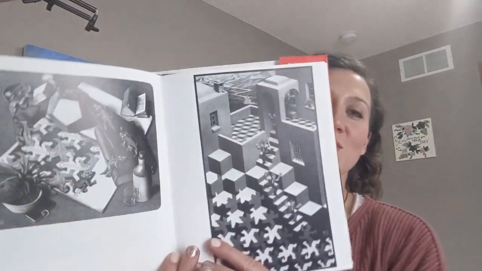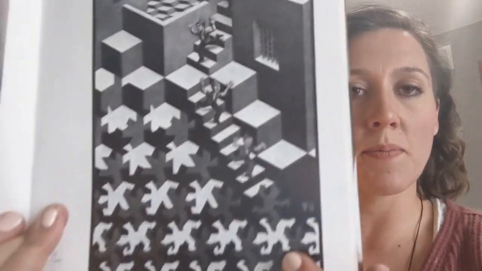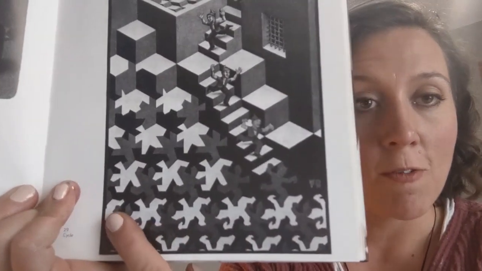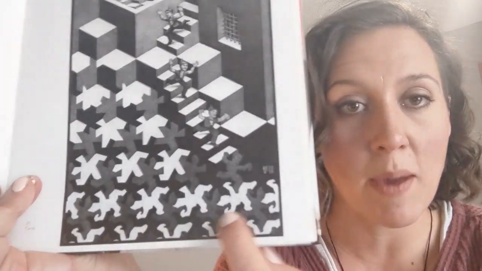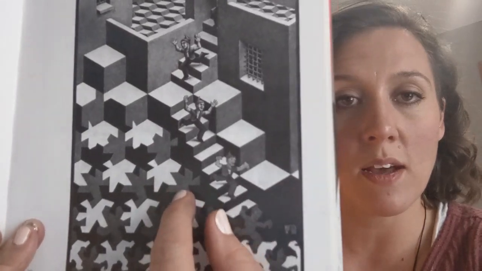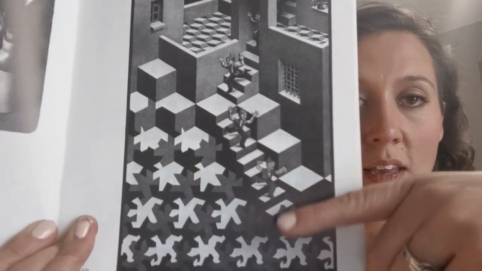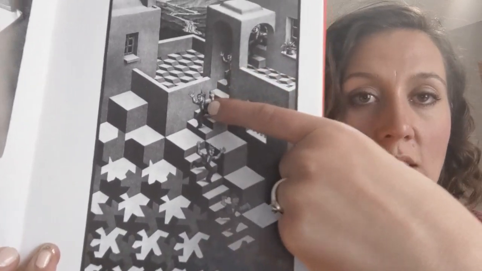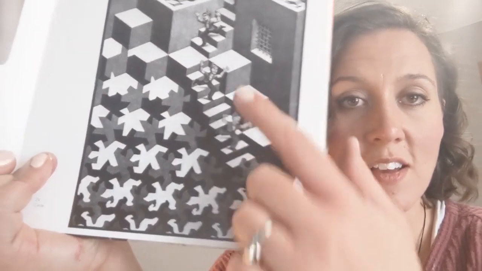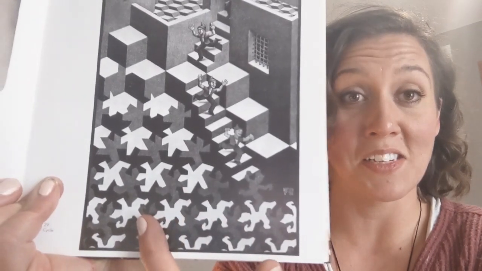A couple more I want to show you. I'm just so intrigued by this artist. I could never do something like this. This one starts out as our typical tessellation, which is flat shapes that interlock in a pattern. But then he changes the pattern to become these three-dimensional cube shapes. And these very realistic shapes of these people walking down the stairs are actually then flattened and become the pattern in this tessellation.